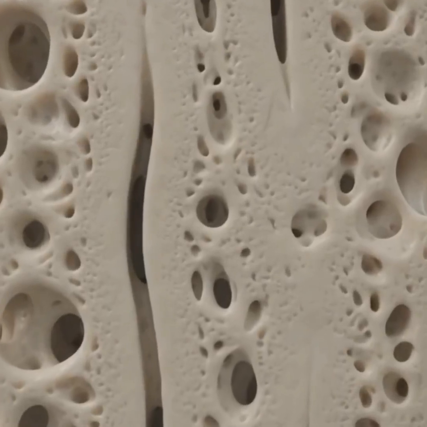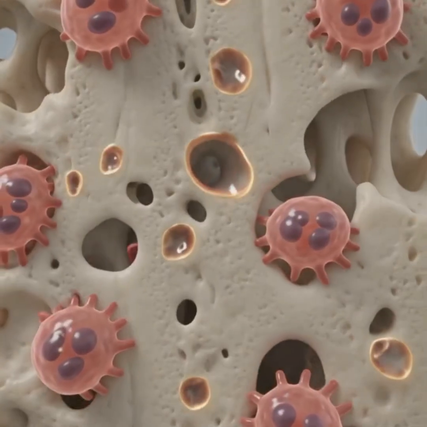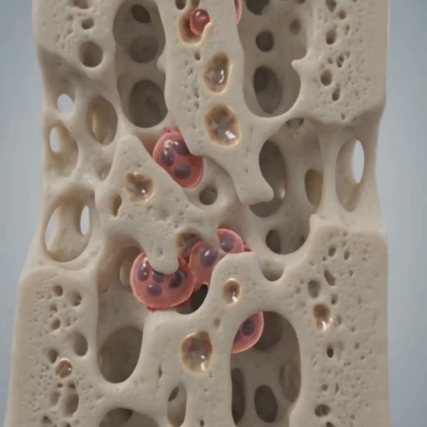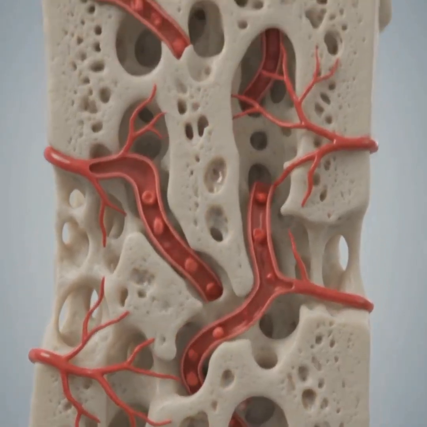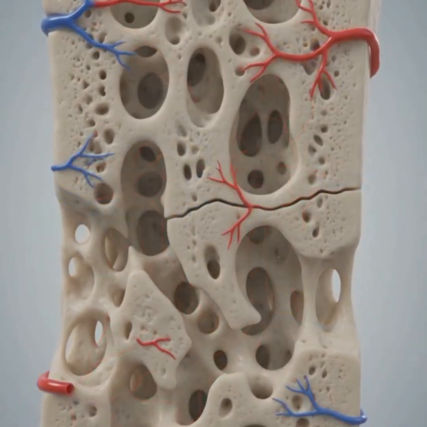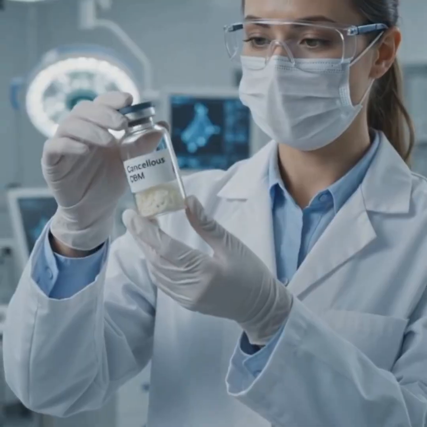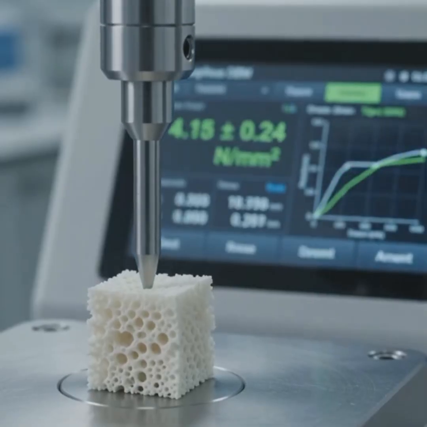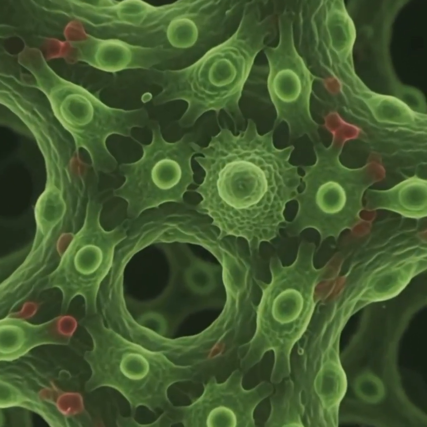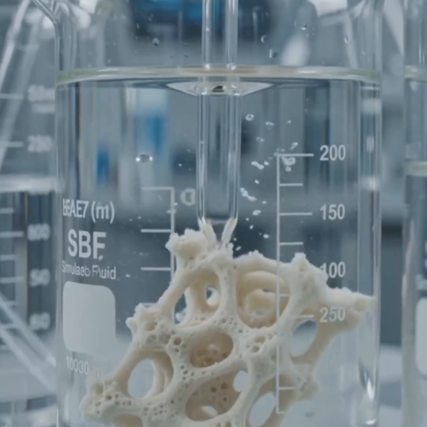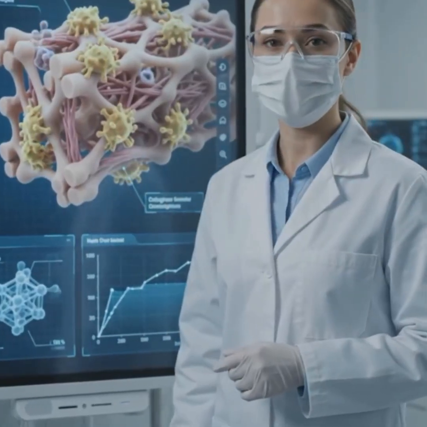Dense cortical grafts show delayed revascularization. Osteoclasts must first resorb the bone matrix. This causes a transient reduction in strength. BM shows impressive profiles. It features a strong compressive profile. Cytotoxicity is low with high viability. Expect over 50% mass loss in 7 days. Rich collagen ensures superior cell adhesion.